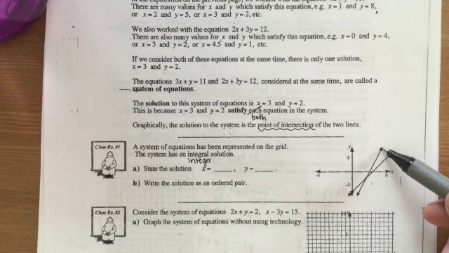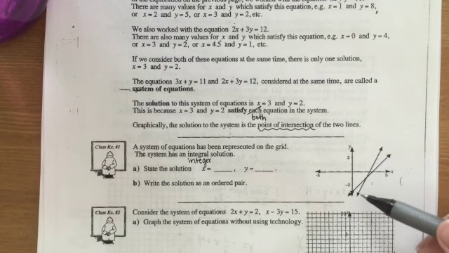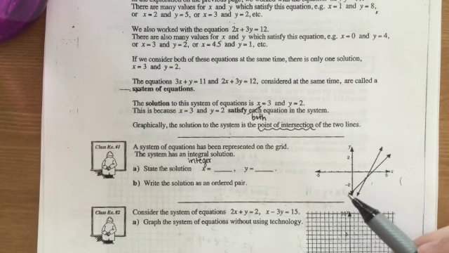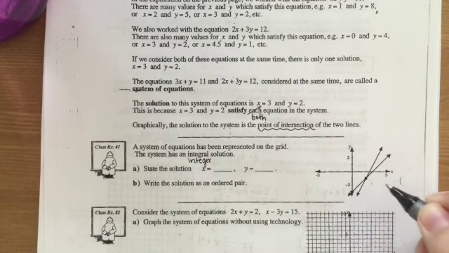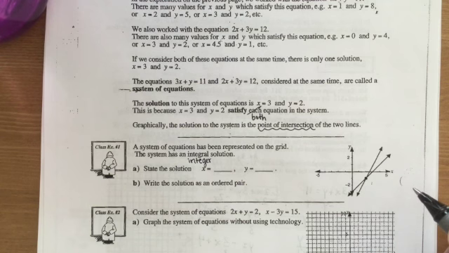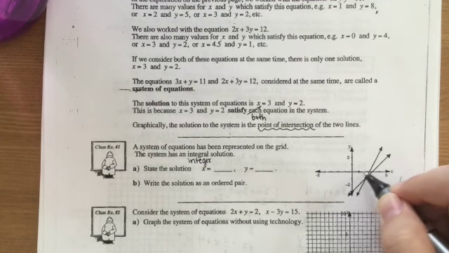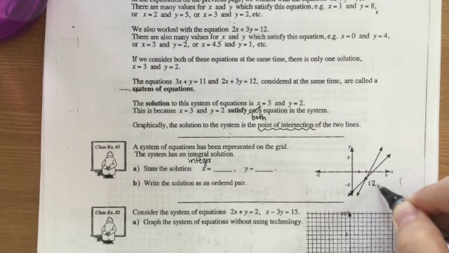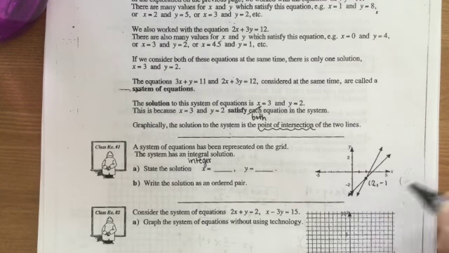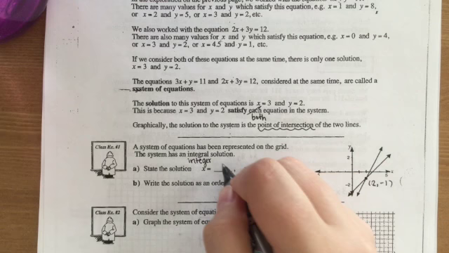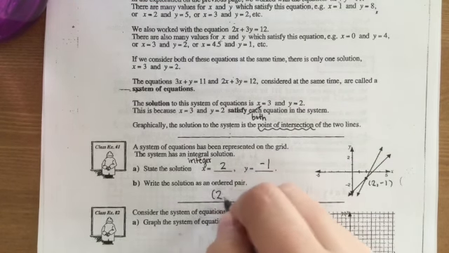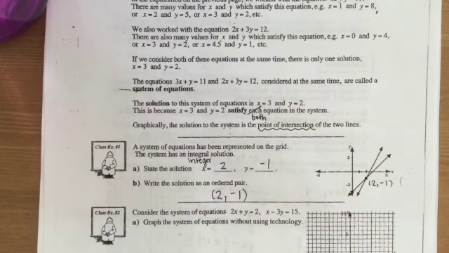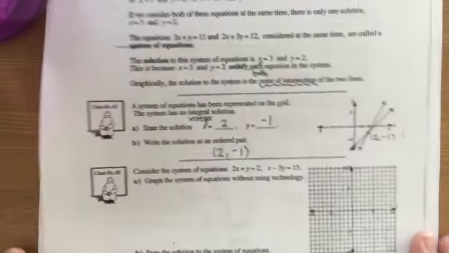Now, there's a number of x and y values that would fit on this graph and a number of x and y values on this graph, but what do they have in common? They share one point. That will be our solution. This looks like it's about 2, -1. So I'm going to write x is 2, y equals -1. That means my ordered pair, 2, -1. That's my solution to my system of equations.